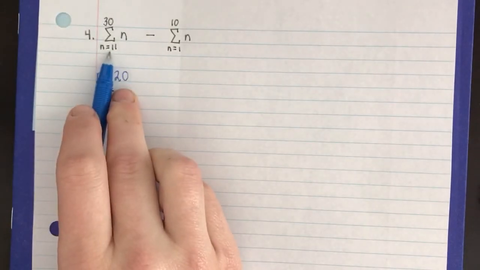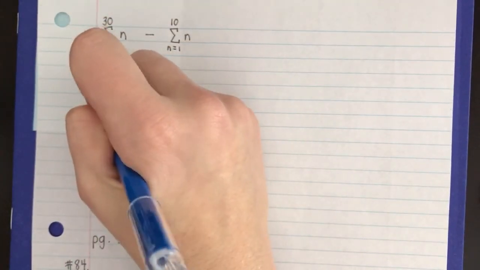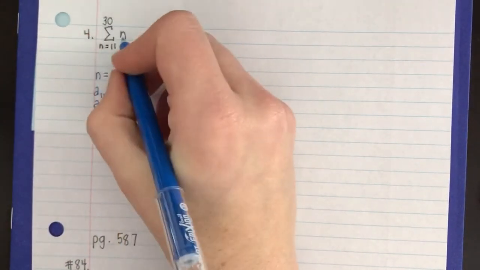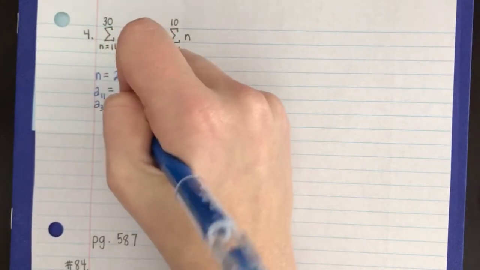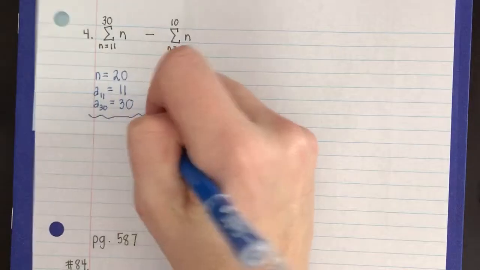So n equals 20. A sub 11, because that's our first term in this series, A sub 11 would be 11 when you plug in here. And then our last term would be A sub 30. Plug in 30 for n, and the answer would be 30. Okay, so let's go ahead and work below.